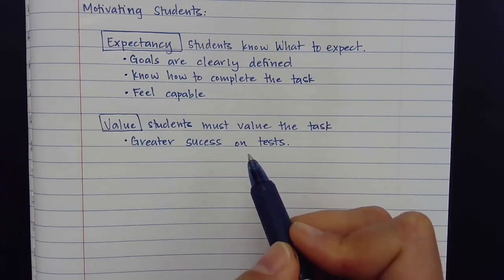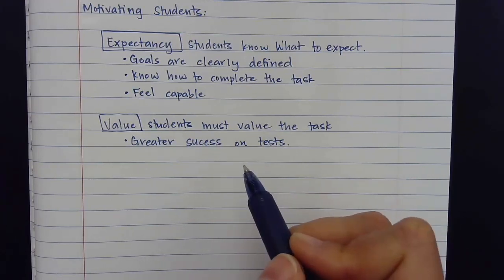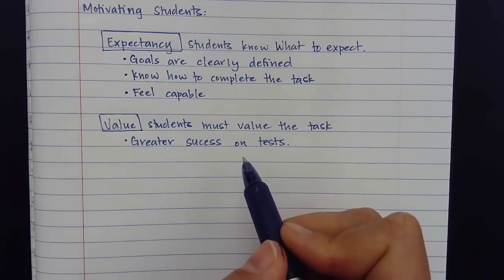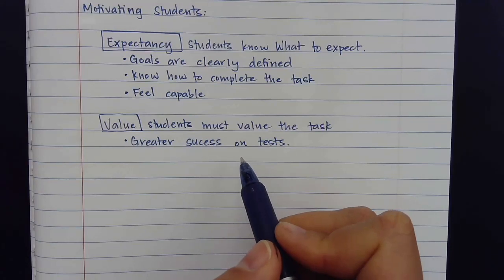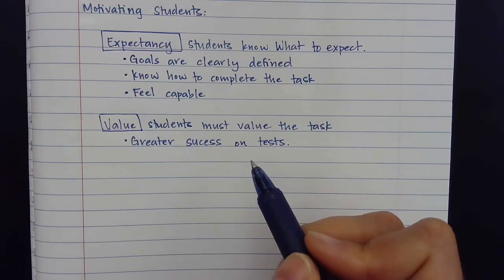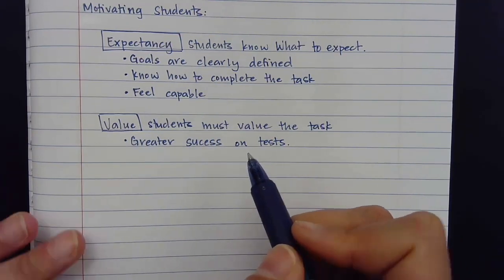But even if you don't allow open note tests, having a really well-organized set of notes makes it easier for students to study because they know what it is that they need to learn.